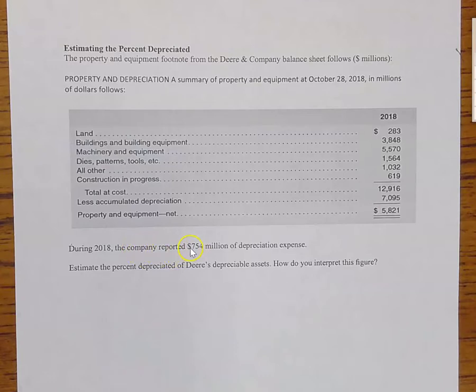this $754 million is not going to necessarily be part of the answer, but we can consider it.